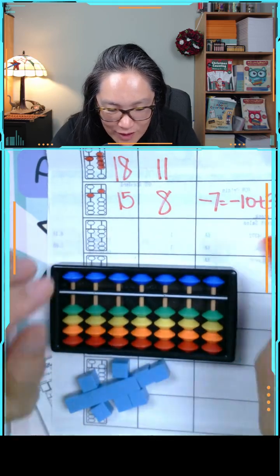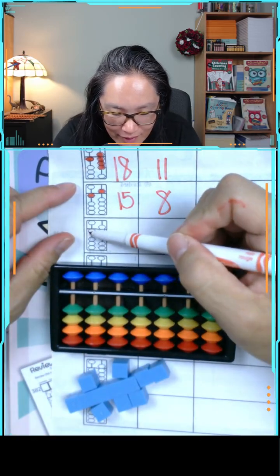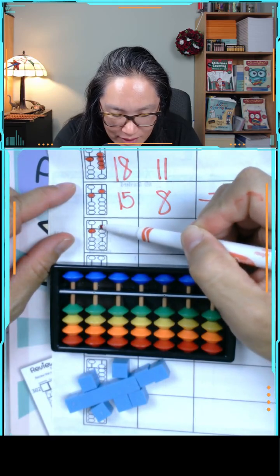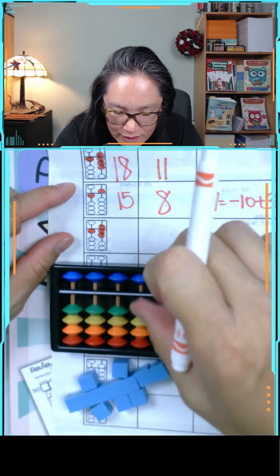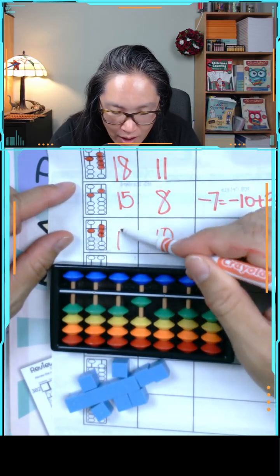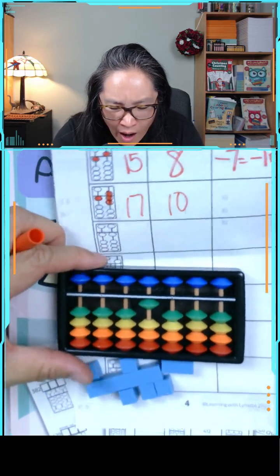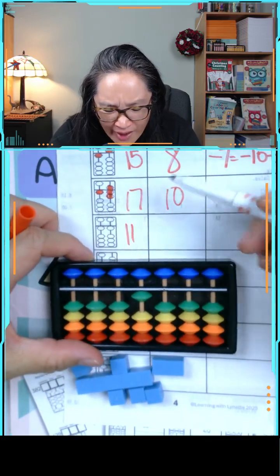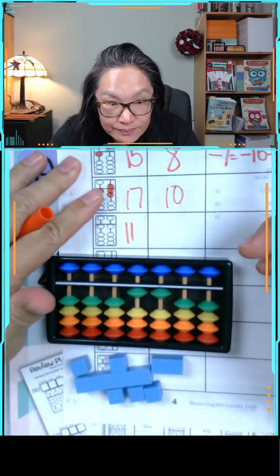Because we have, what number is this? So this is 17, right? We have enough. Take away 7. Take away 7. So my answer is 10. Okay. Very clever. 11. I have 11 on the abacus, right?